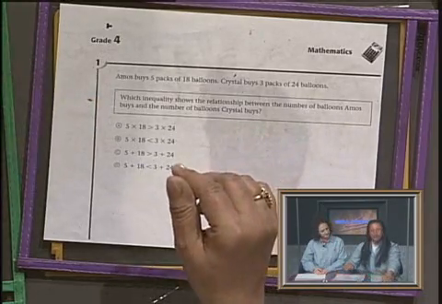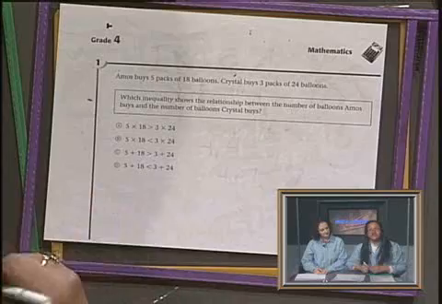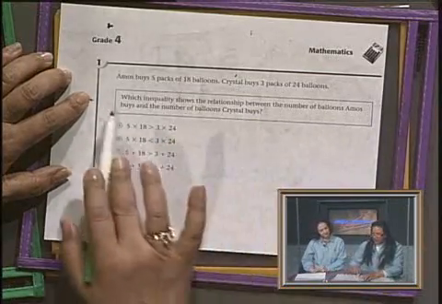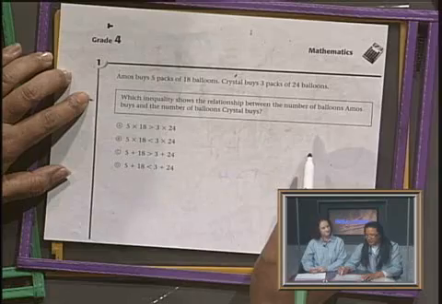So again, when I'm reading my question, I'm going to read through one time just to understand what's going on. I'm going to read through a second time to circle any important information that's going to help me to actually solve this problem. So I'm going to read one more time, starting with the question, and remember they put it in a box for us so we can really focus in.